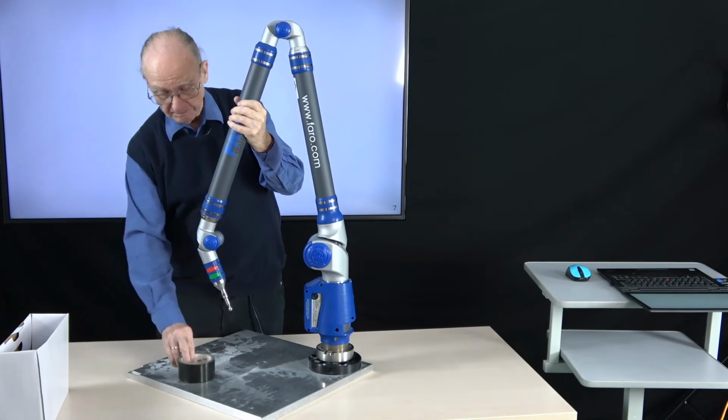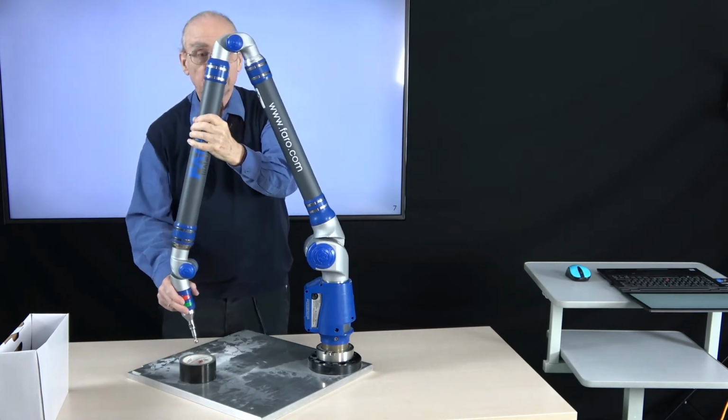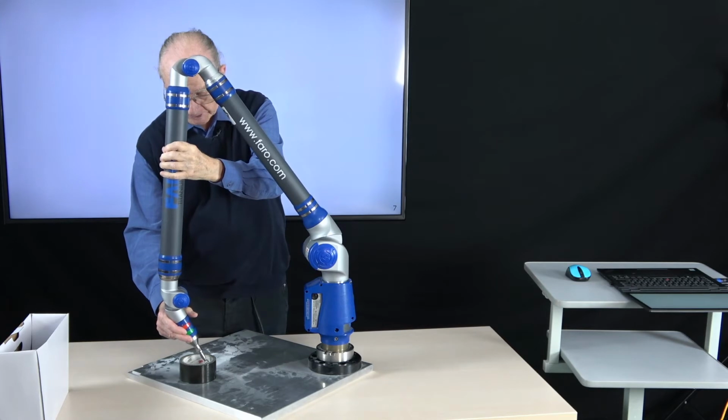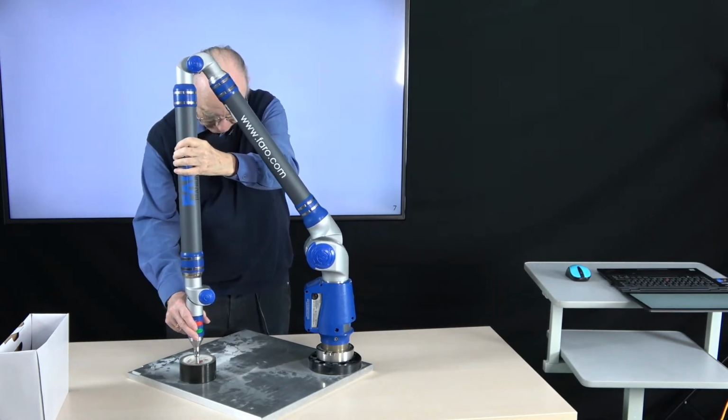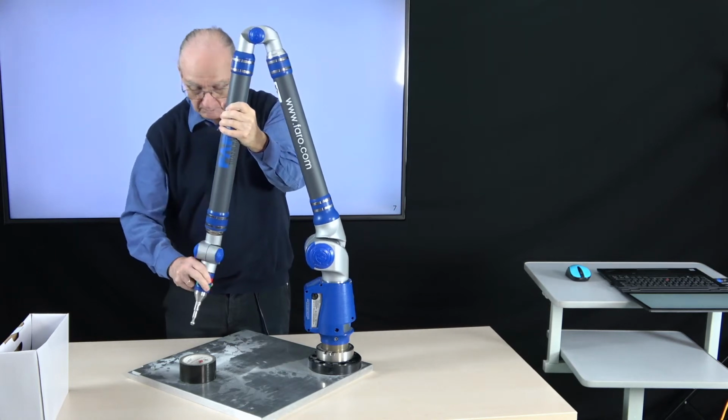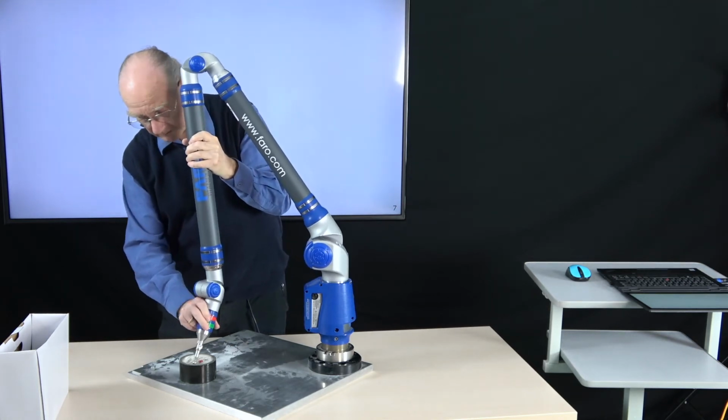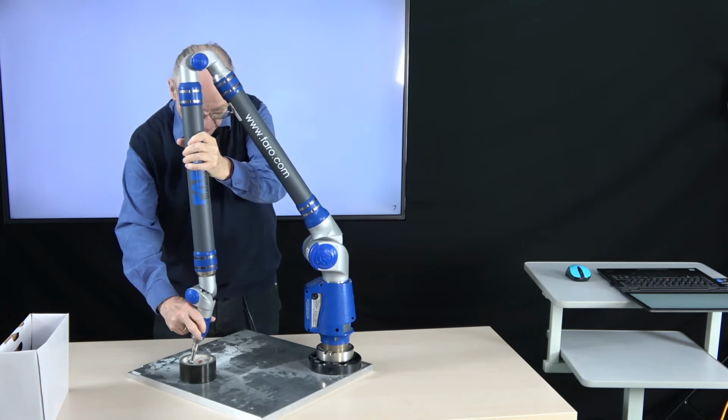I give you an example how to measure such an object. Let's say this part, I can measure in here, I can go down here, I can turn the measuring tool around and always measure from the inside.